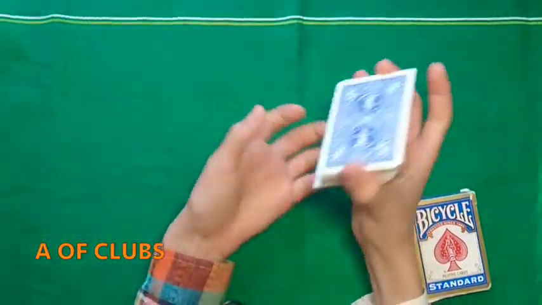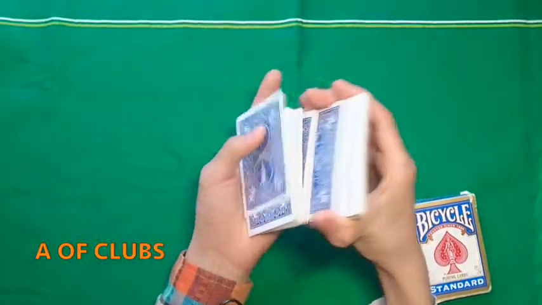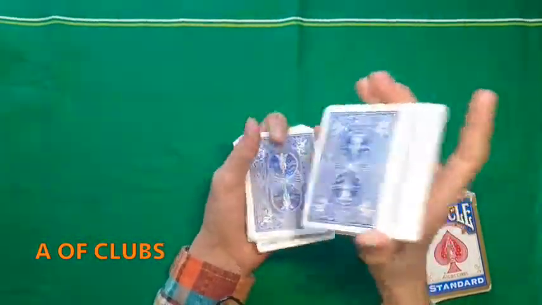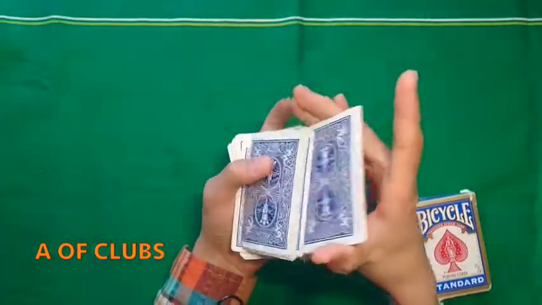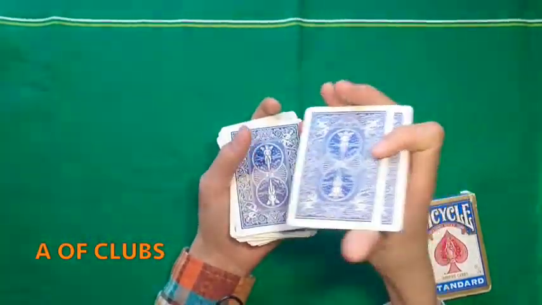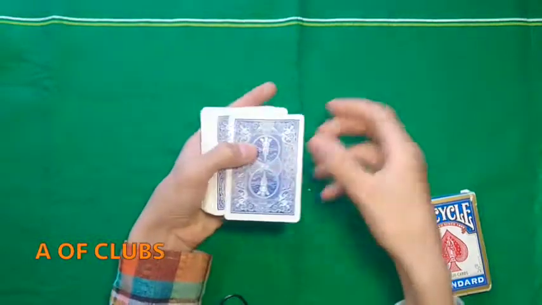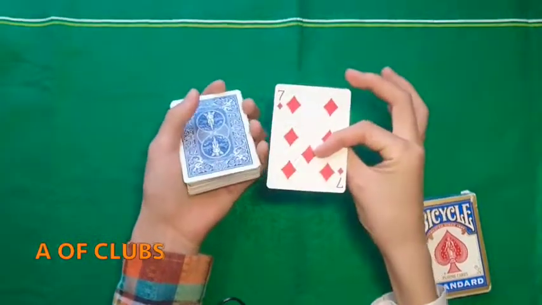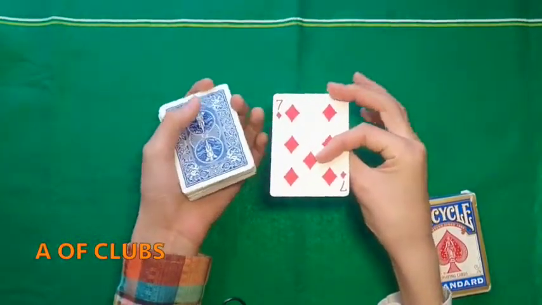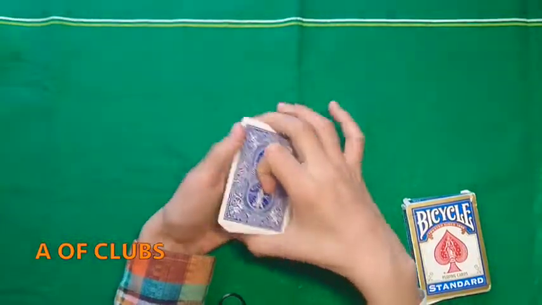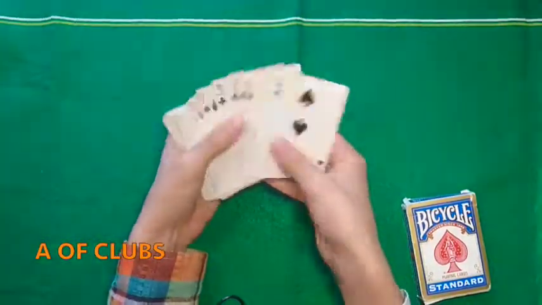Now we hold it in our right hand, and we take some cards from the top, push it down, cards from the top, goes down, down, until we're left with just two cards, and we place that on top. Then we take the top card to show the audience that it's not at the top of the deck, because we have a random card. Then you can go to the bottom, and it's not there.